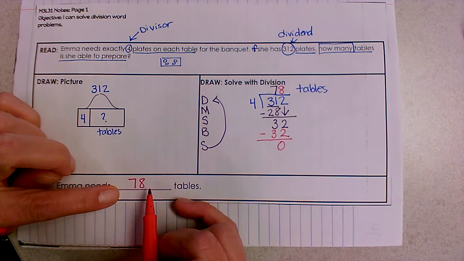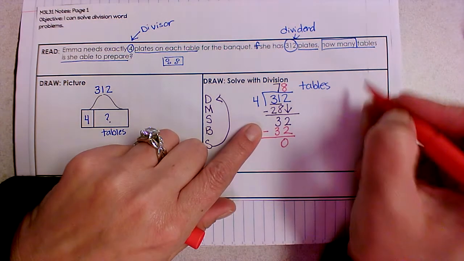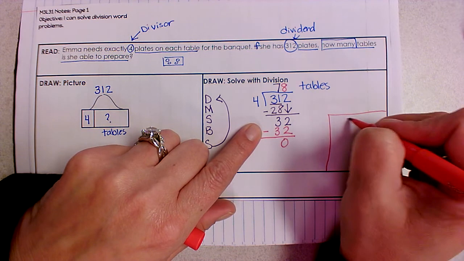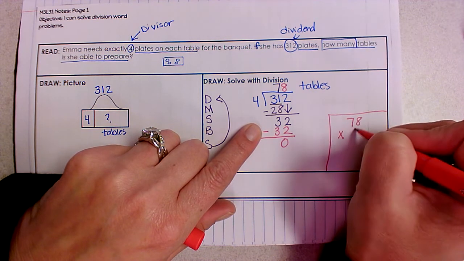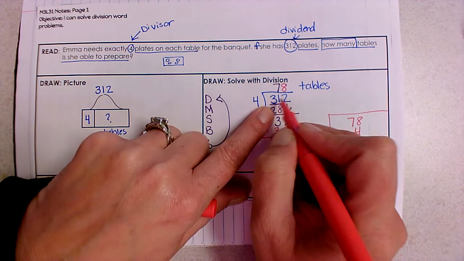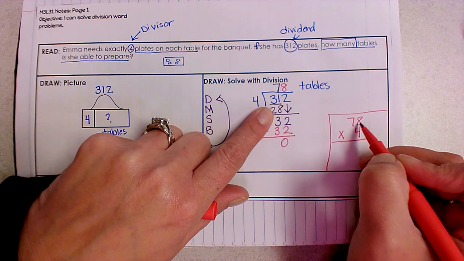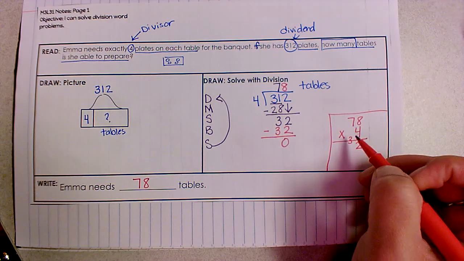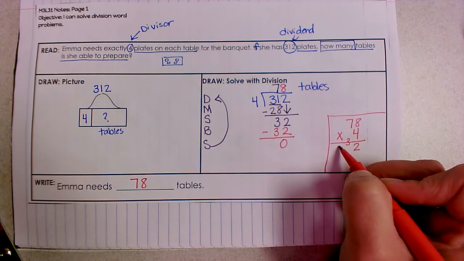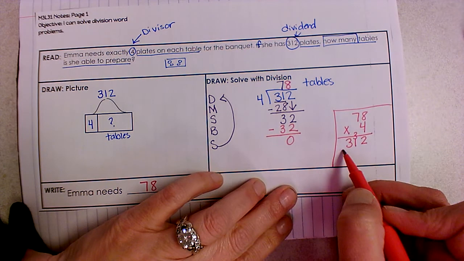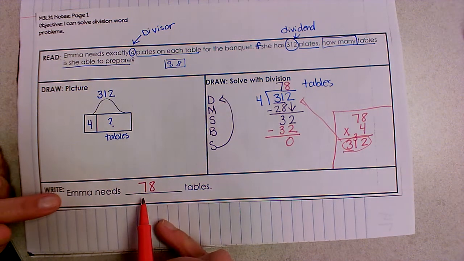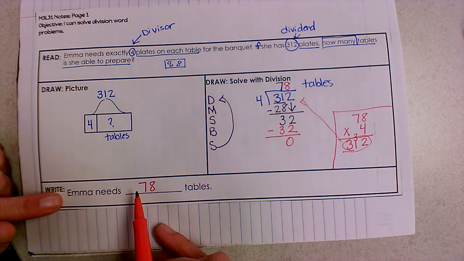Before I walk away from this, I want to double check this work. So I'm going to check my work, and I might even add that little box. I'm going to take my quotient times my divisor, okay? And I want to get my dividend, okay? So 8 times 4 is 32, carry that 3, 4 times 7 is 28, 29, 30, 31. Oh, look, did I get my dividend? I sure did. So how many plates does Emma need?